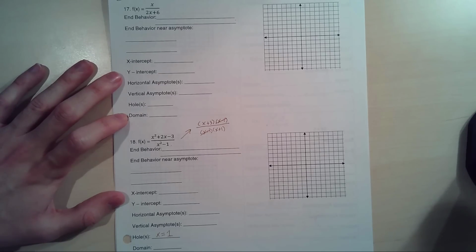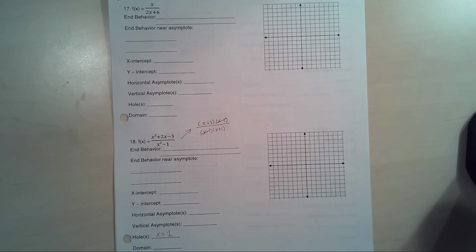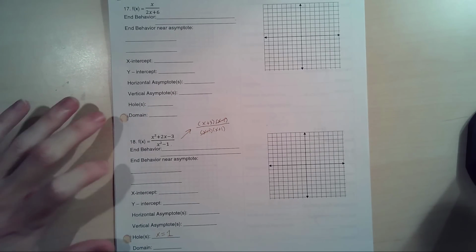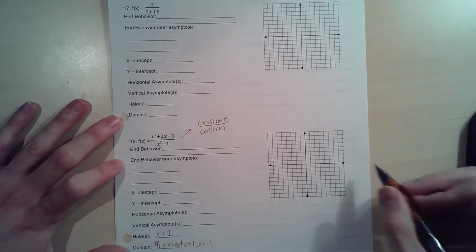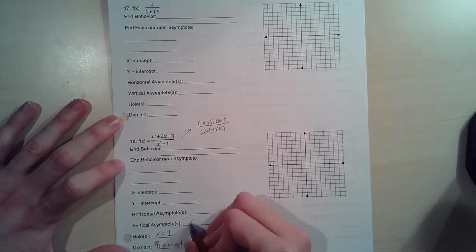Furthermore, holy moly. Oof. So furthermore, that hole also is not part of our domain. So we're going to have our all real numbers again, except x equals 1. And let's take care of it right away. x equals -1 as well. You can't have that. And by the way, that x equals -1 is our vertical asymptote.